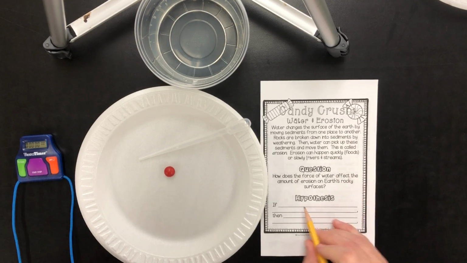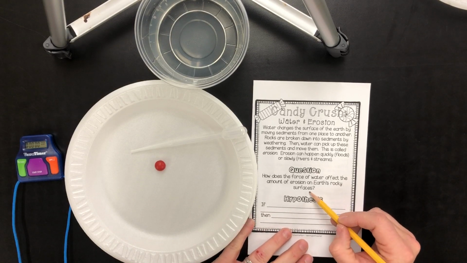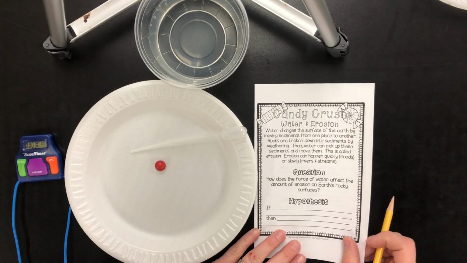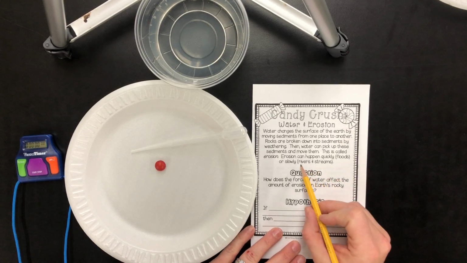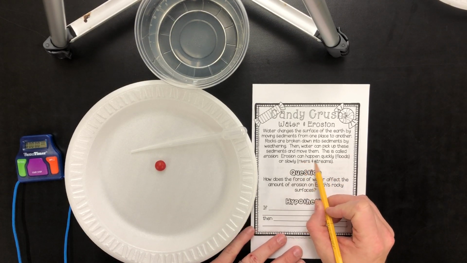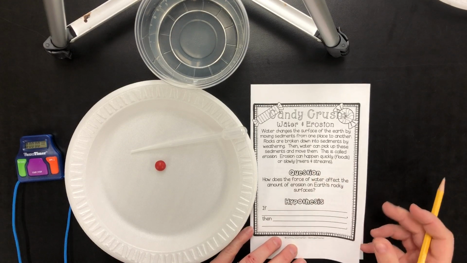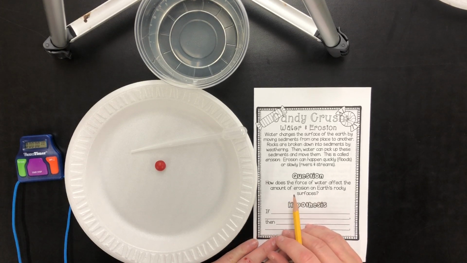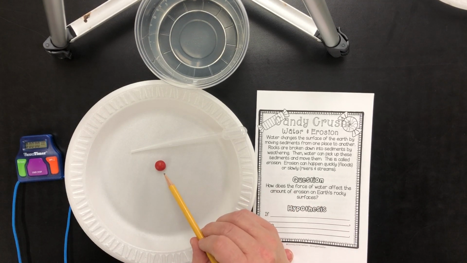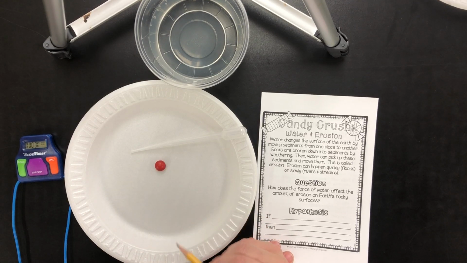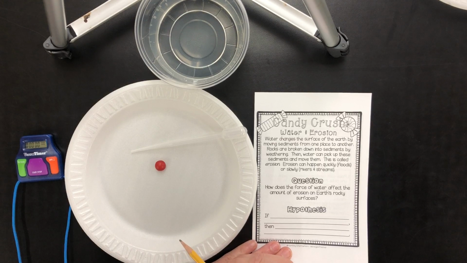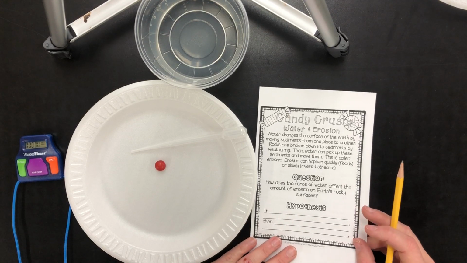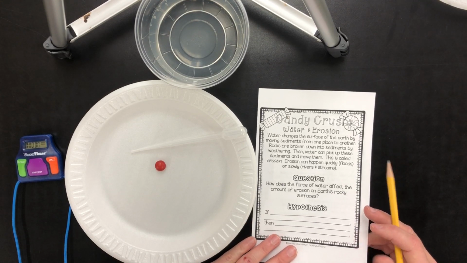So our question today is, how does the force of water affect the amount of erosion on Earth's rocky surface? So for our hypothesis, we need to decide if we think that quick erosion or slow erosion has the greatest effect on the Earth's surface. We're going to do a lab today that is going to measure erosion on a skittle again, and we will use water on a skittle, and we will erode it fast and we will erode it slow and see which one has the greatest effect on the candy.